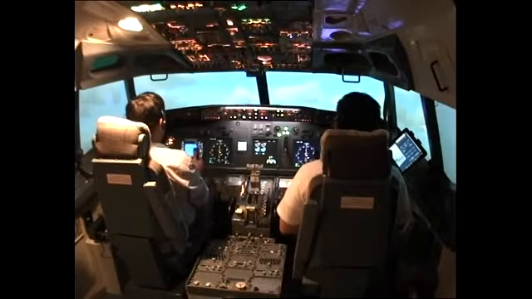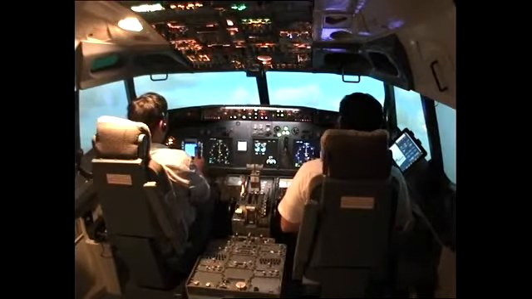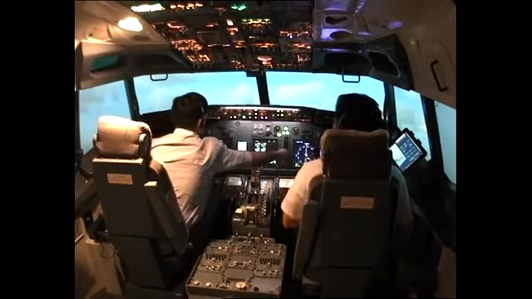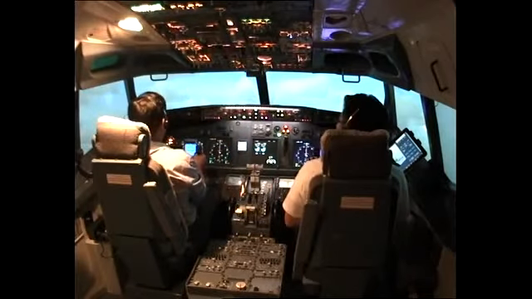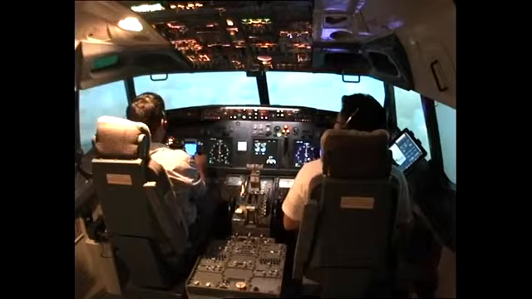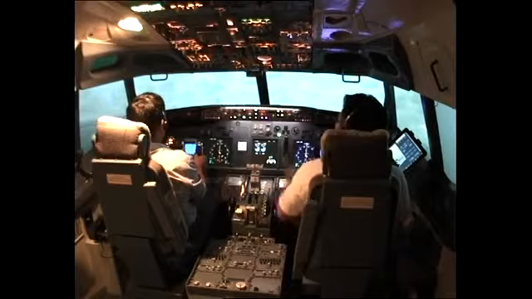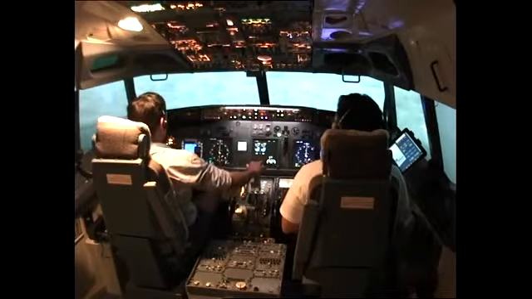Okay, very good. And 15 degrees, not too much. Push down. Positive rate of climb, gear up. Gear up. And checked. Okay, 1000 feet, so push down the nose. So about 10 degrees, power back to 85%. Okay, power 85%. Just a little bit.